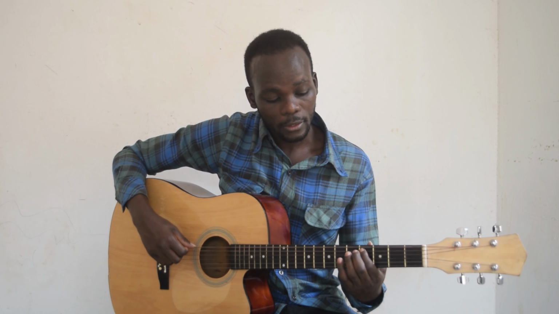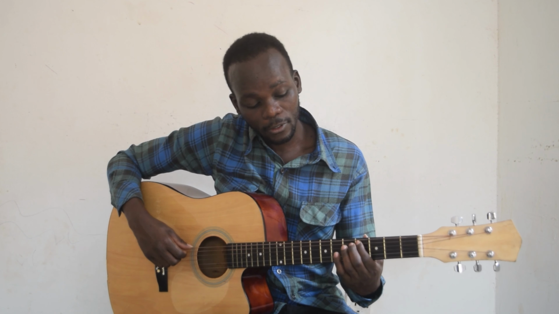On the fifth string, the position of the fingers, I'm going to use the middle finger. Then you put your little finger on the seventh fret, still on that E string. Then you're going to put your index on the fourth string, on the fourth fret. Then your middle on the fifth, still on that string.